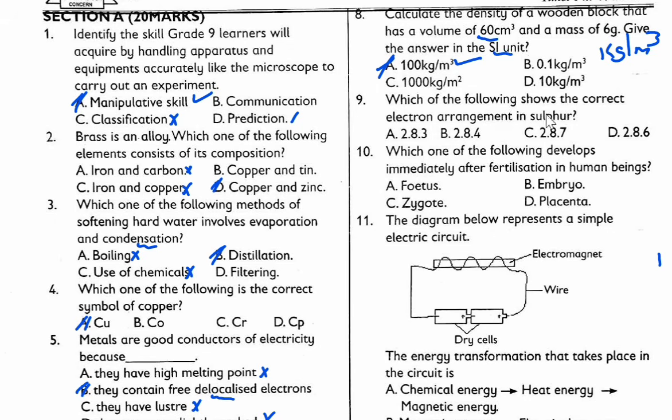Which of the following shows the correct electron arrangement in sulfur? So which one shows for sulfur? A 283, B 284, C 287, D 286. So we know that for sulfur, its atomic number is 16.